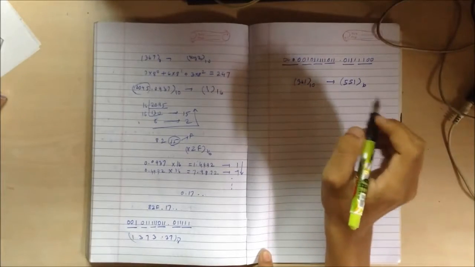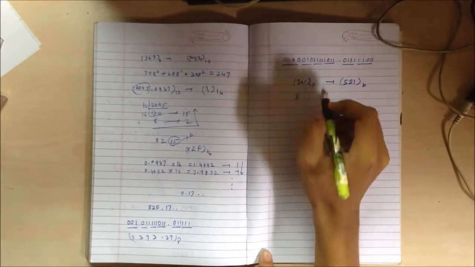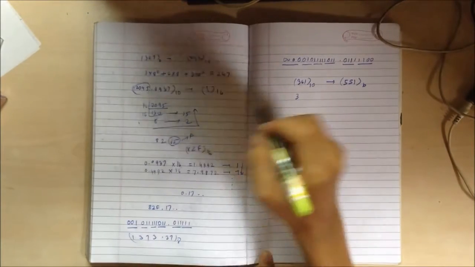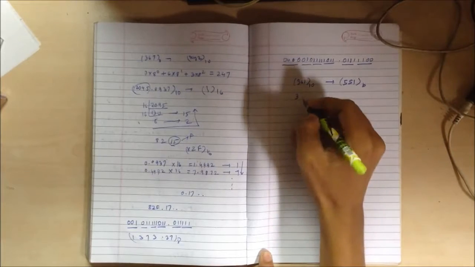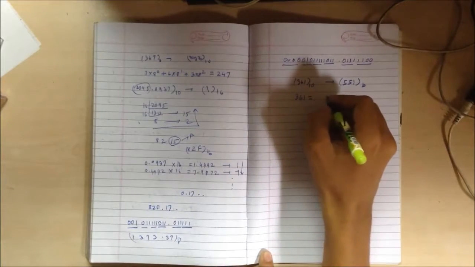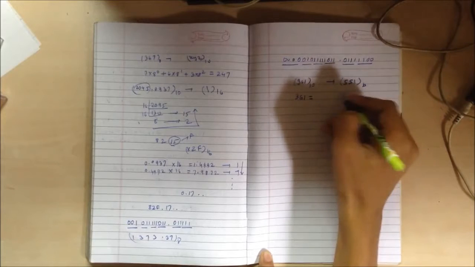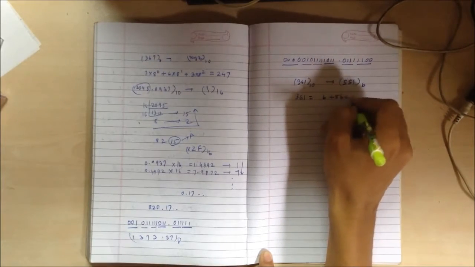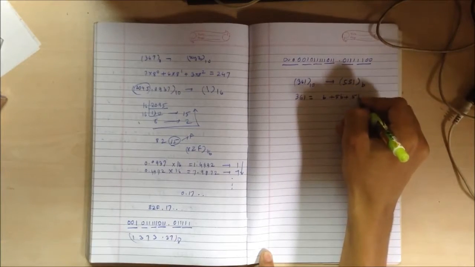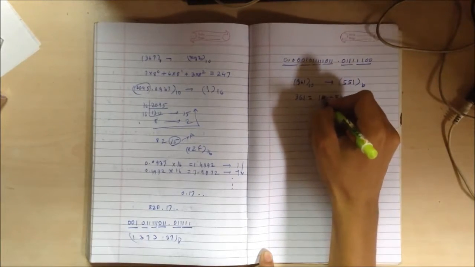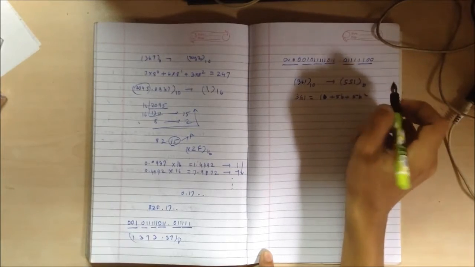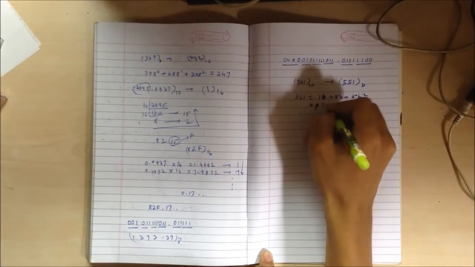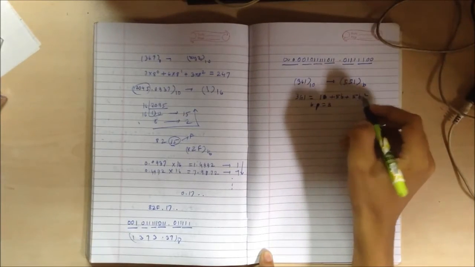We will write an equation just like we have been doing for octal and binary. So we'll write 361 is equal to, let's take the base as b, so it will be, sorry, 1 plus 5b plus 5b squared. Solving this equation, we'll get the value of b as 8. So this will be an octal number.